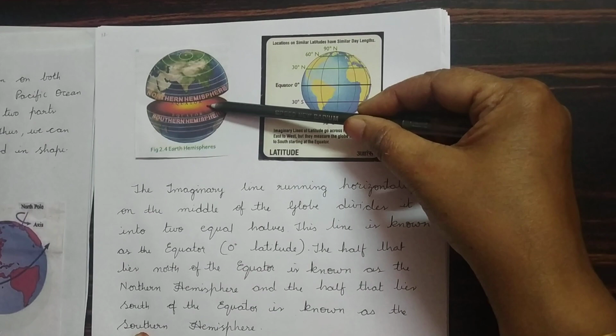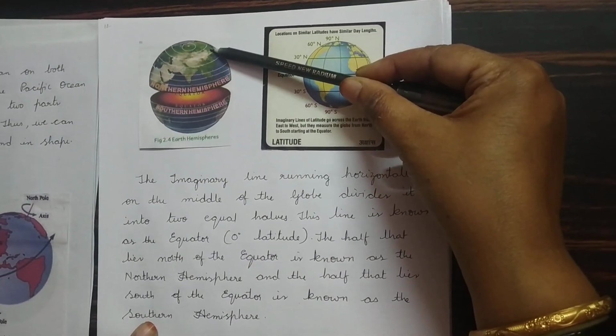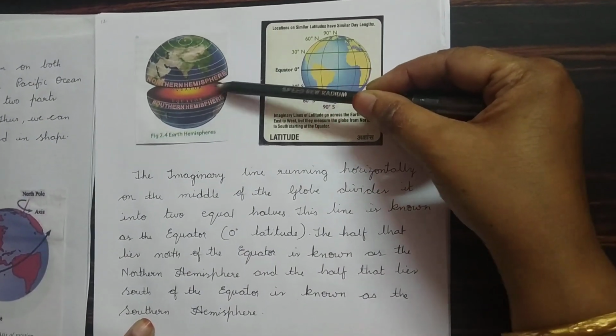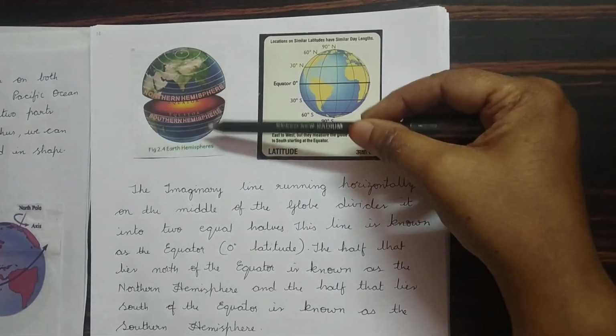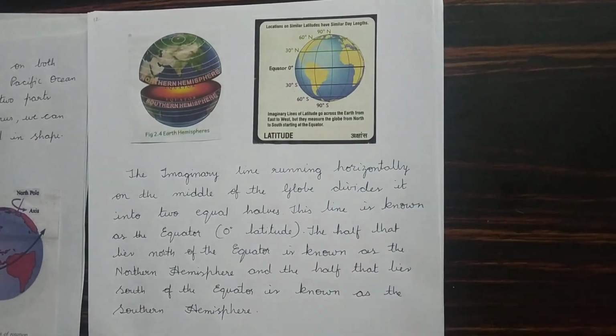The half that lies north of the equator is known as the northern hemisphere, and the half that lies to the south of the equator is known as the southern hemisphere. This picture shows us Earth's hemispheres, children.